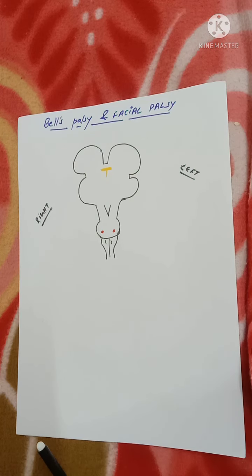Today I am going to simplify a very important topic, that is Bell's palsy and facial palsy.